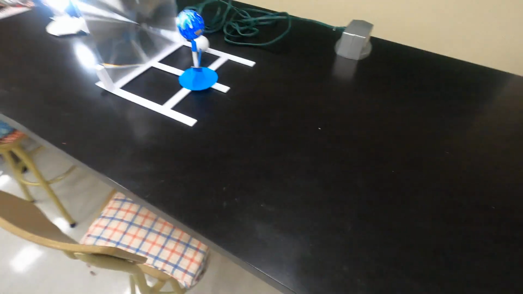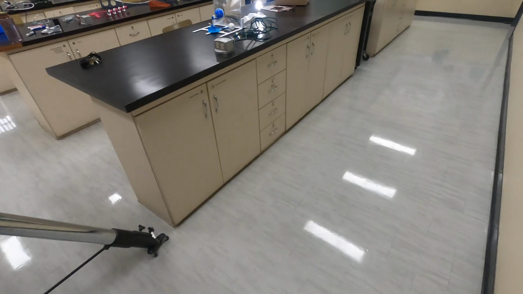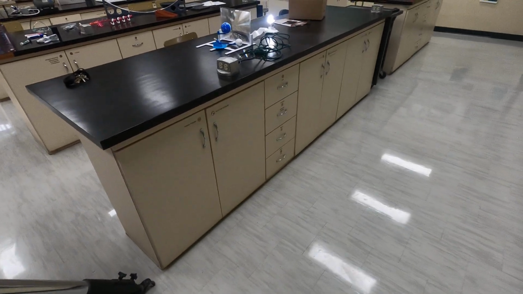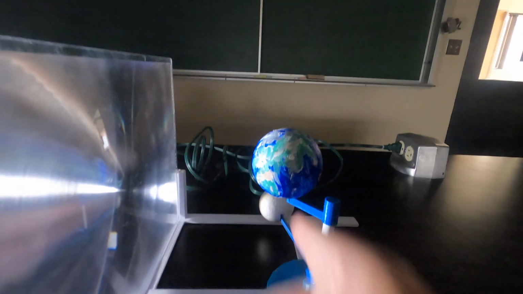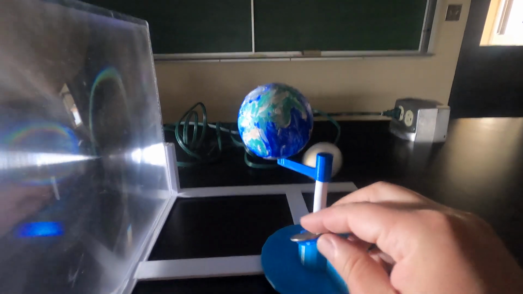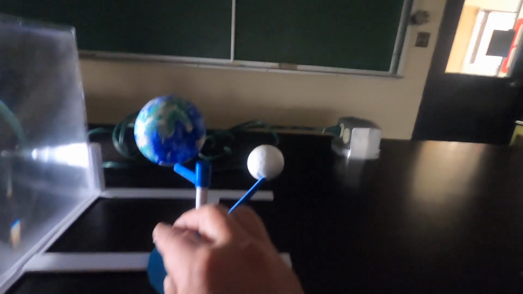All right, let's turn the lights off so that we can see how well it works. Okay, as you can see, the point of this is that the lensing system casts a nice shadow on both of these, and the shadows on the Earth and the moon are parallel in exactly the desirable way.